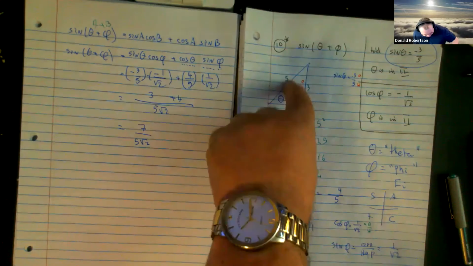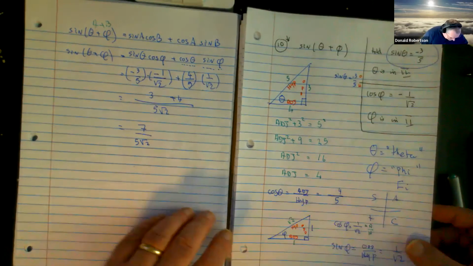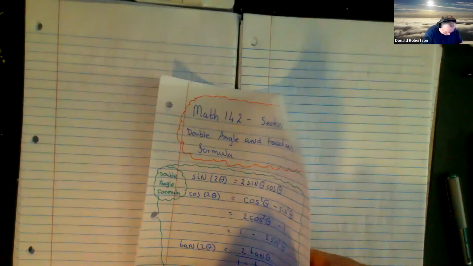Do you see all these lovely triangles? You're going to be doing a lot of them today, so you're going to get lots of practice at them. But that is the end of addition and subtraction. So here's the new guy in town.